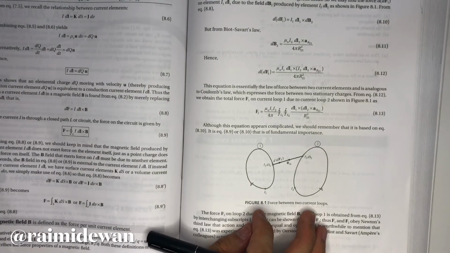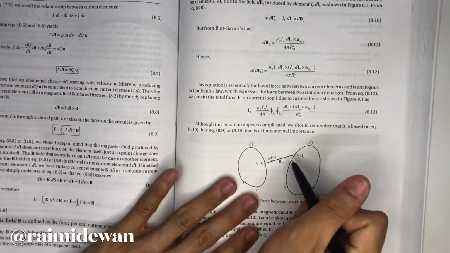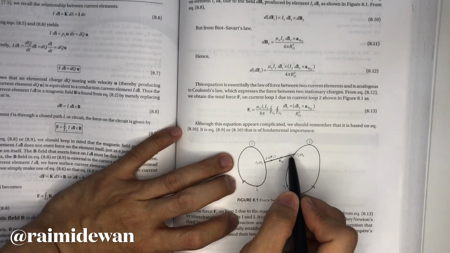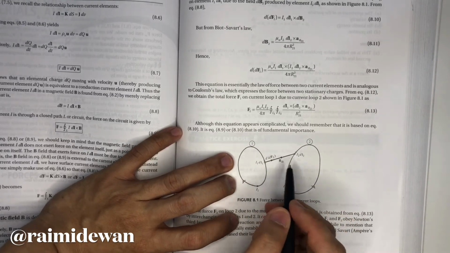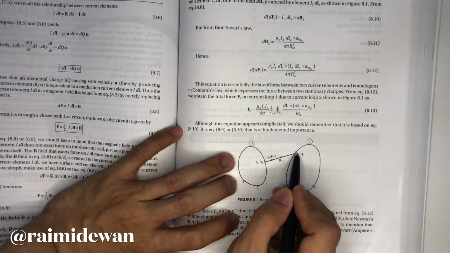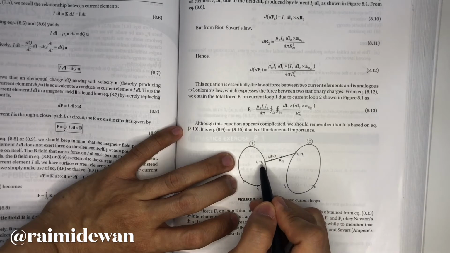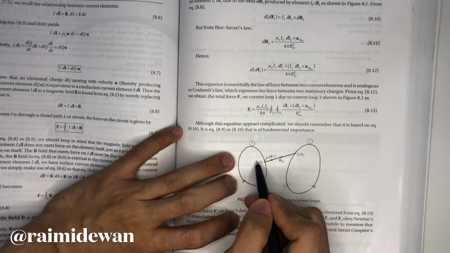So you can see the force between two current loops. Let's say we want to take the force between these two current loops. We have two loops here. We take a small differential length dl2, with a current of I2, and then a small differential length dl1, with current I1.